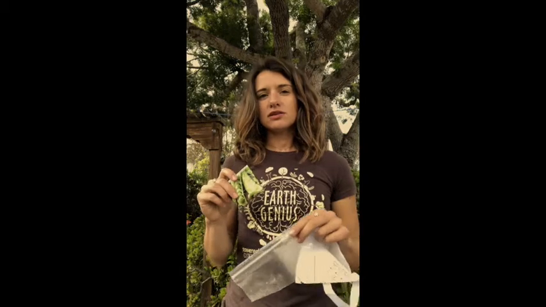Now I recommend using a larger seed. The larger the seed, the easier it will be to see the seed grow. But if you don't have a large seed, that's okay. We can still do this experiment with other types of seeds as well.